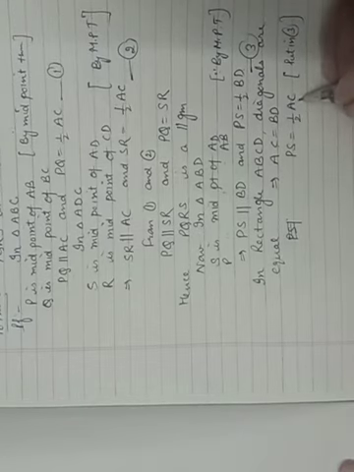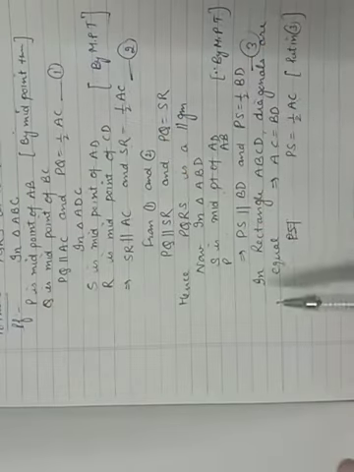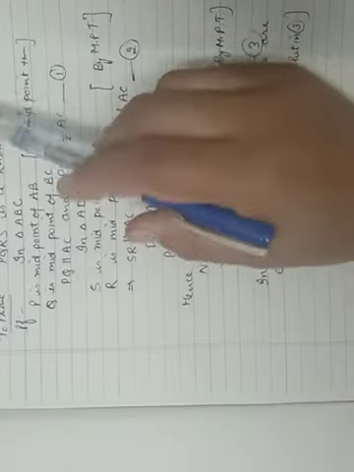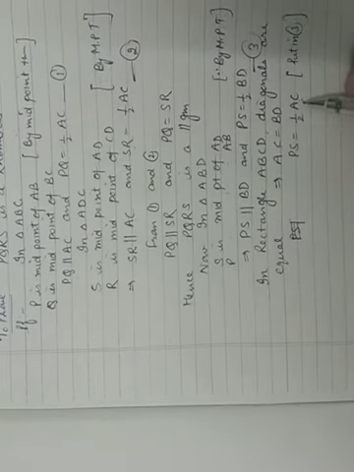Now PS is half of AC, SR is half of AC and PQ is half of AC, and similarly if we take the other triangle with BD, we can prove the fourth side also will become half of AC.